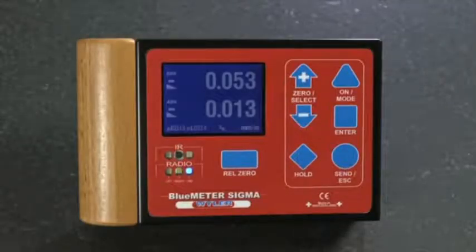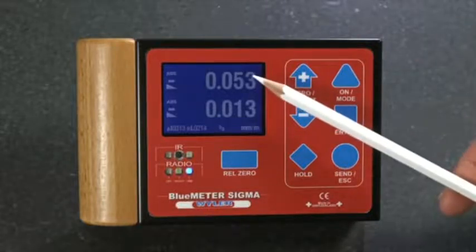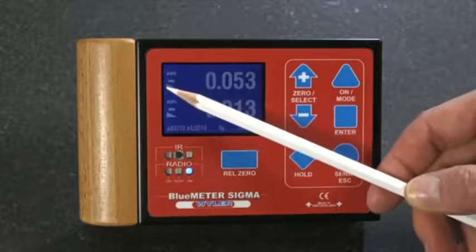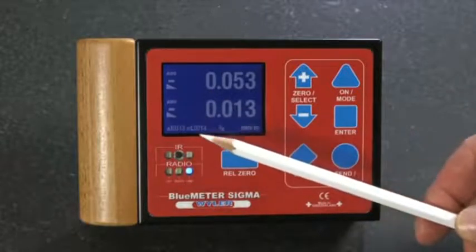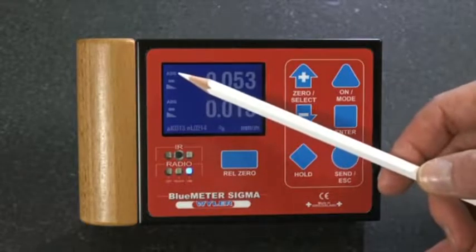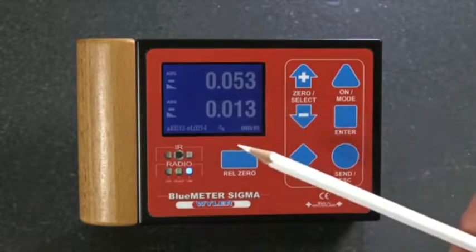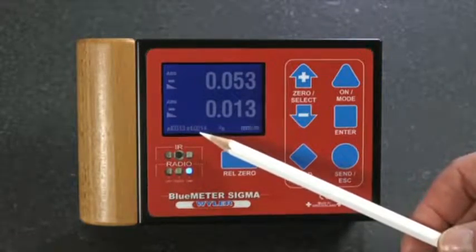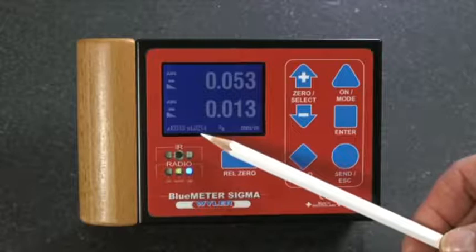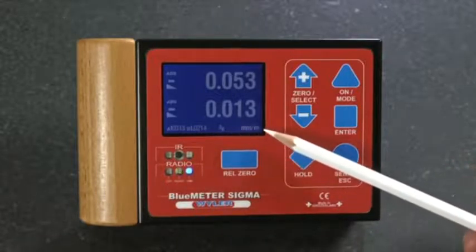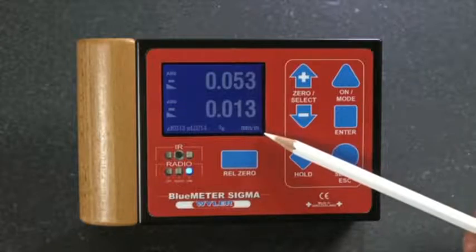In the display, the following information is visible: the actual measuring value, the direction of the inclination, the measuring mode, absolute or relative, the measuring instruments with which the display unit is connected, the present battery voltage, the measuring unit.